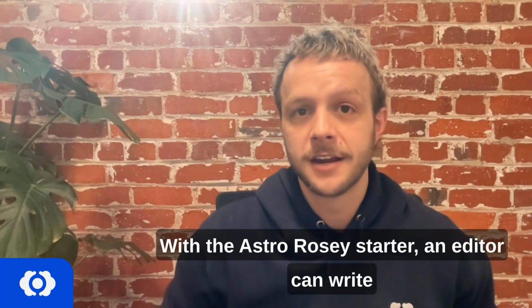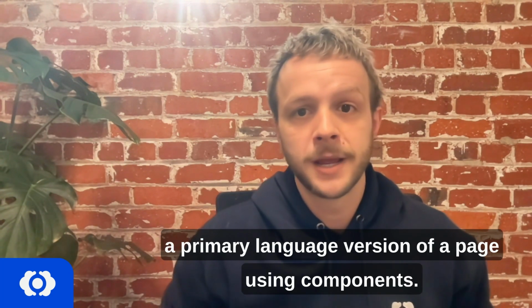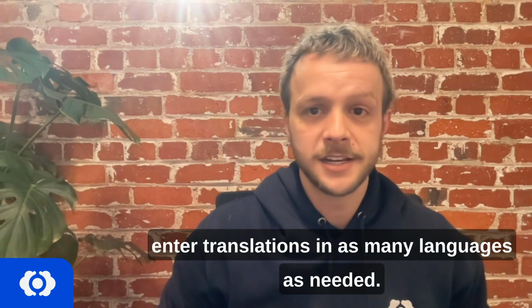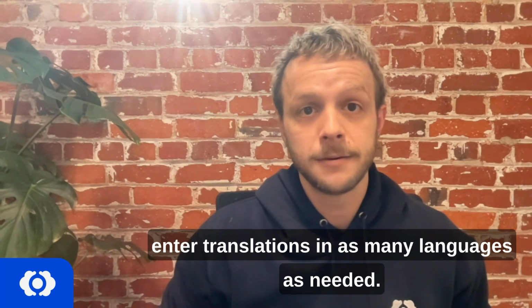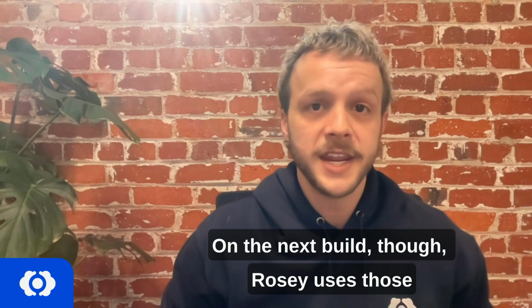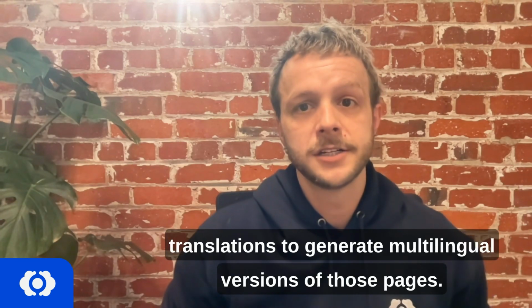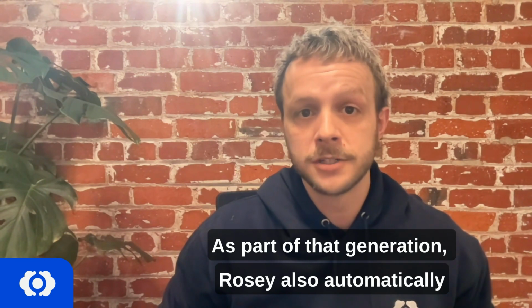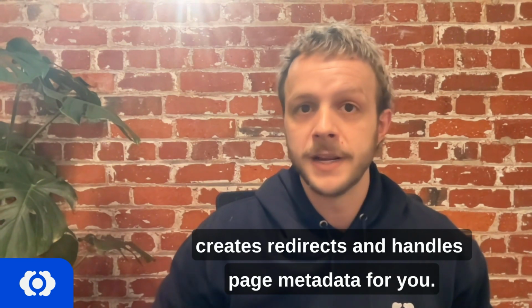With the Astro Rosie starter, an editor can write a primary language version of a page using components. The starter then generates inputs for translators to enter translations in as many languages as needed. So far, this is pretty standard. On the next build, though, Rosie uses those translations to generate multilingual versions of those pages. As part of that generation, Rosie also automatically creates redirects and handles page metadata for you.